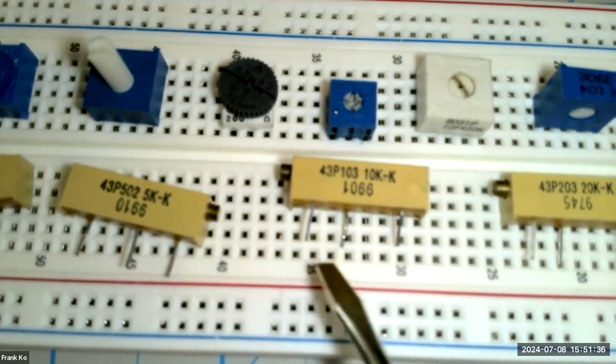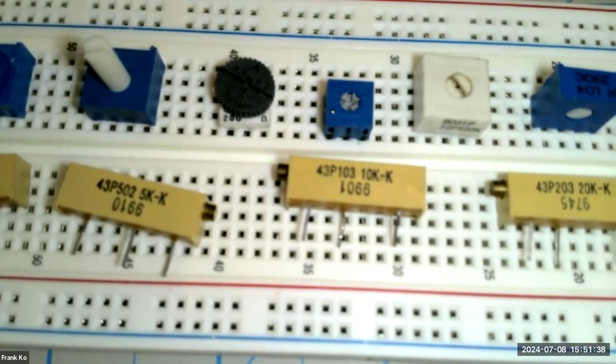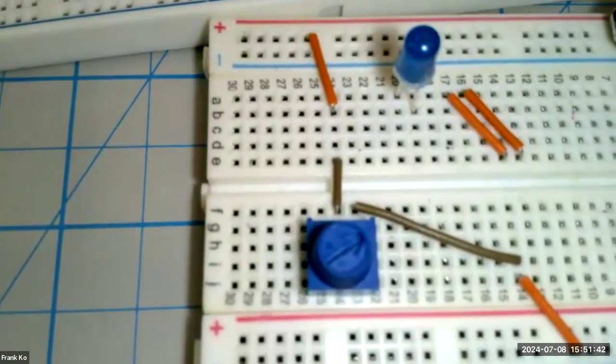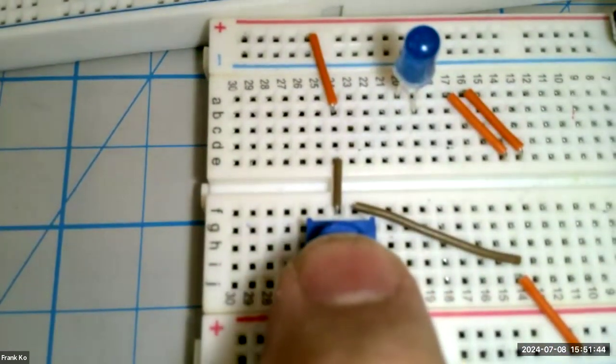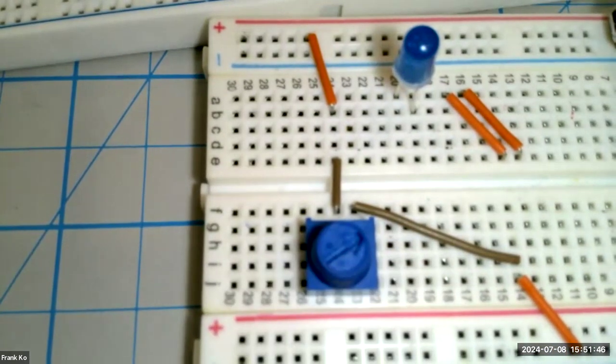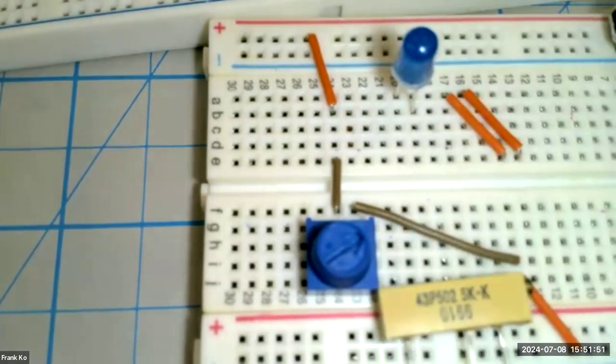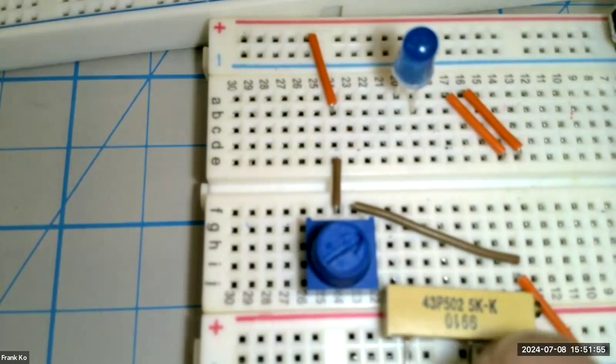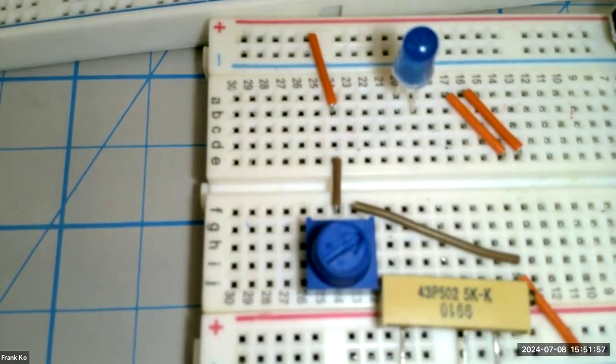So how do you decide which to rotate? And that all depends on your breadboard. So on your breadboard, we happen to have the single turn pot here. If I were to use this particular pot, this one here, this multi-turn, I probably would not use this one facing in this direction.